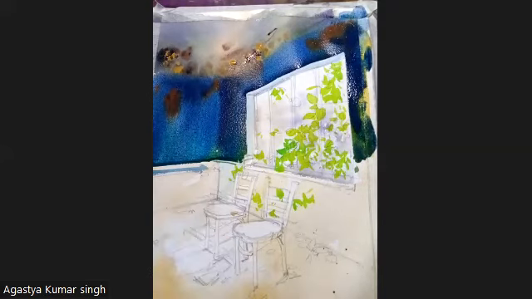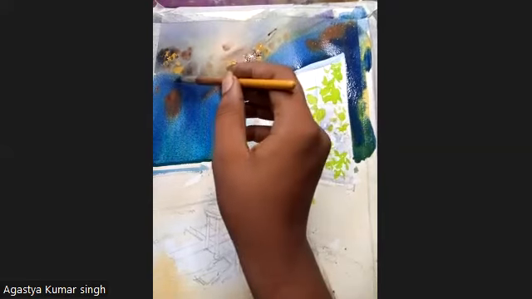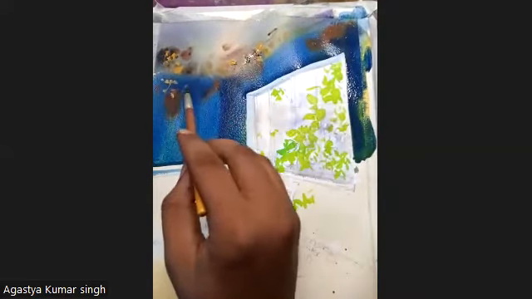And now I'm doing the same thing. I'll be taking some yellow ochre now. I'll be taking that yellow ochre color and I'm just keeping it over there. I'm just taking a dry color. I'm just keeping it there.